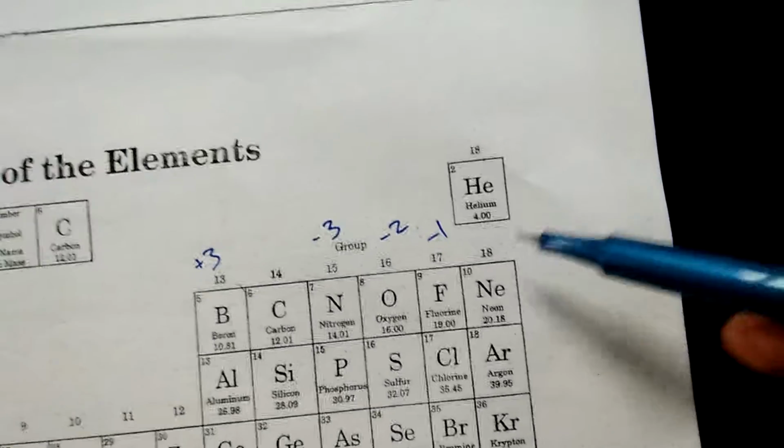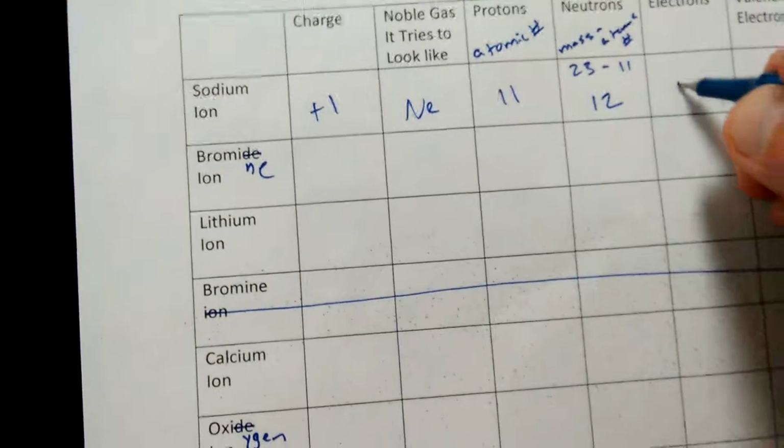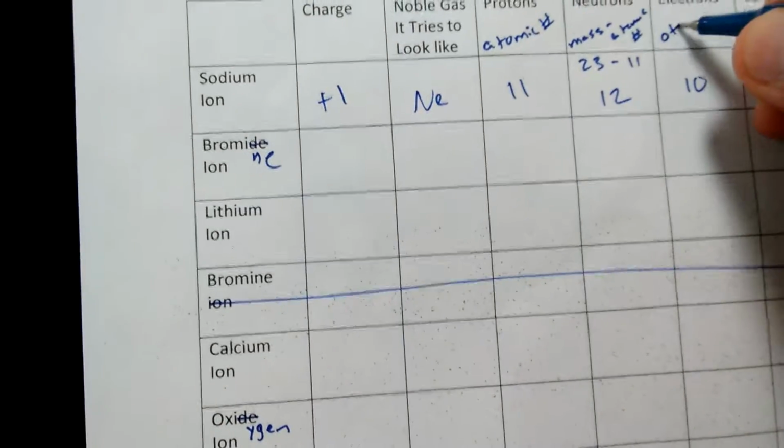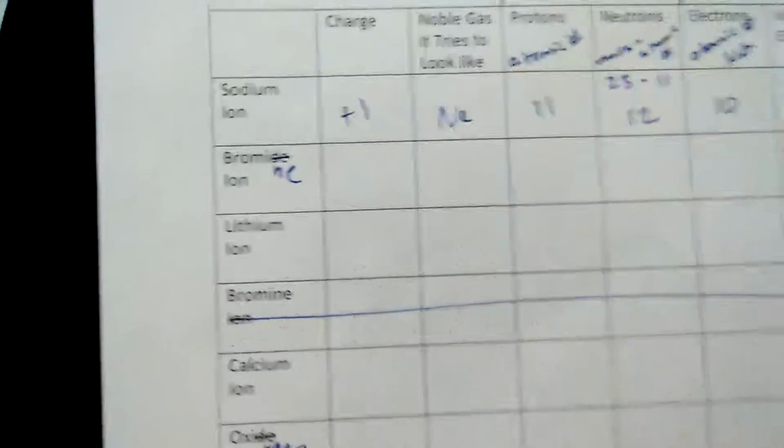Now for these three columns, we are going to look at neon, not at sodium. So we come over to neon, and when it asks us the total number of electrons, that's just going to be the atomic number for neon. It's going to be 10. So again, this is just the atomic number again, but this time of the noble gas.